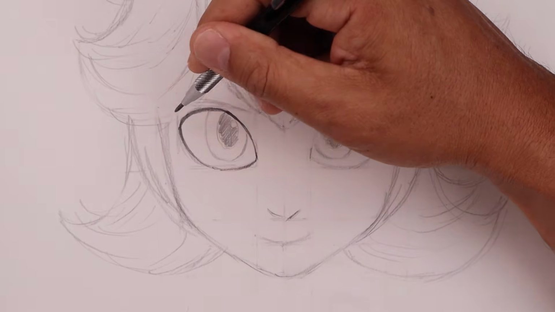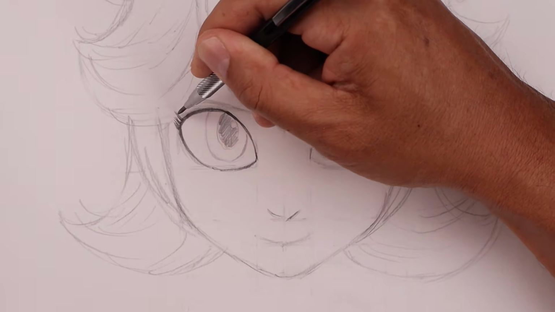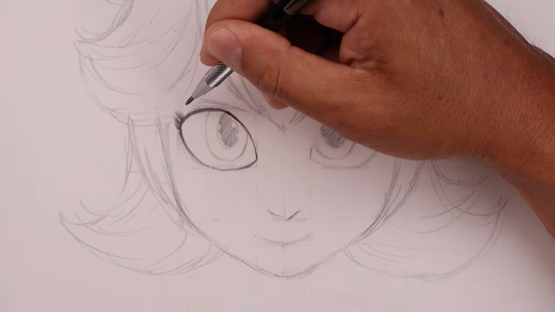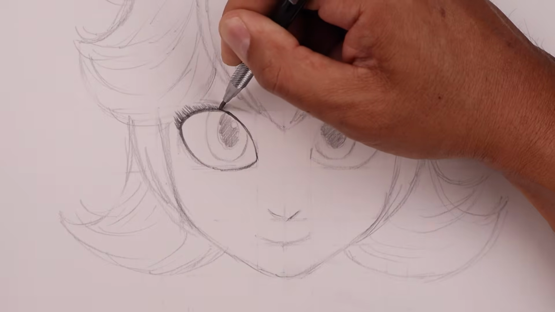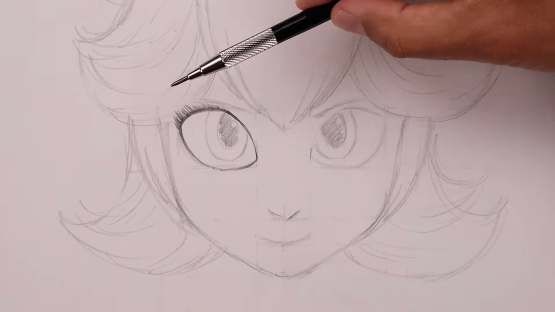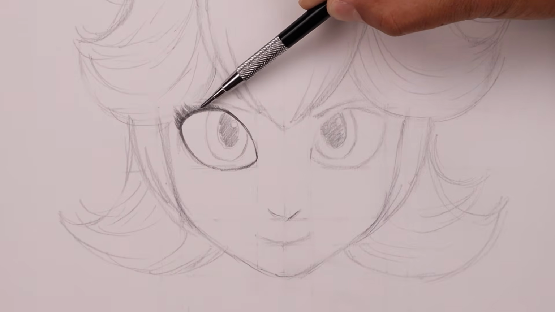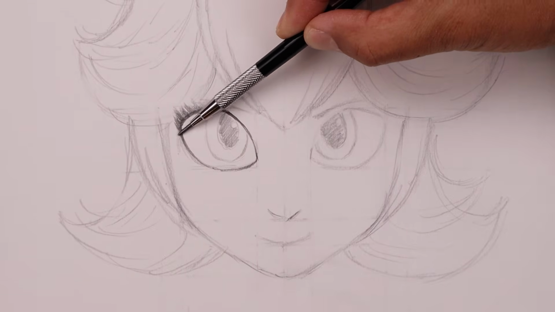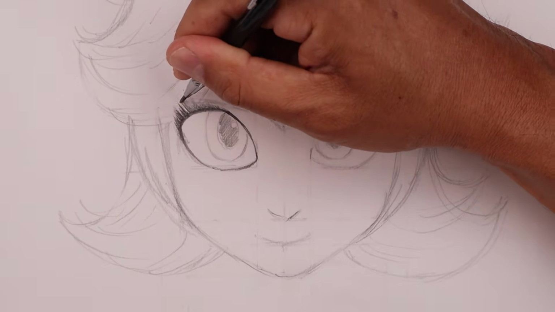Also adding some lashes along the side. Just pulling these short lines going up and out, and going a little bit longer on the corners, and then just working our way across towards the top of the eye. And I can also use the side edge of a pencil to add a little bit more darker texture. Getting a little bit more fill. Then going back and adding a bit more detail.